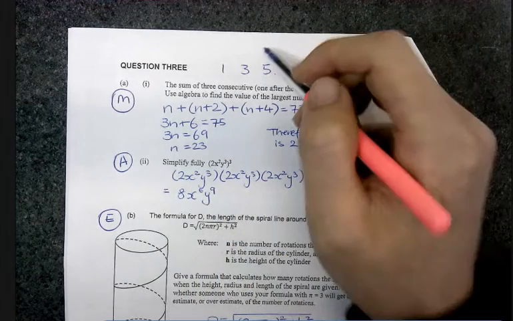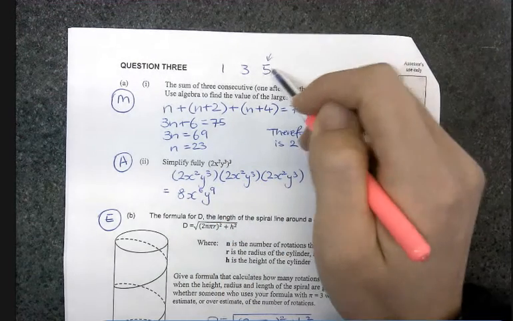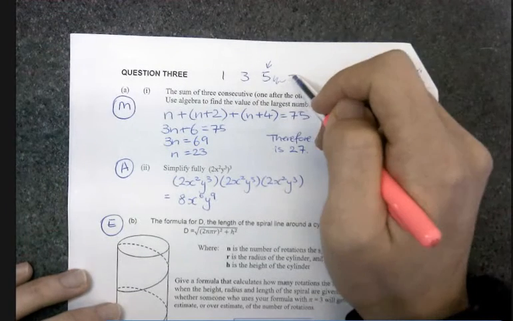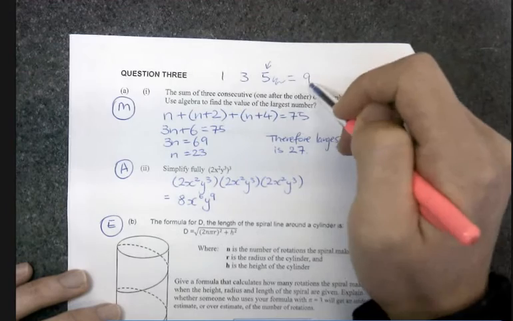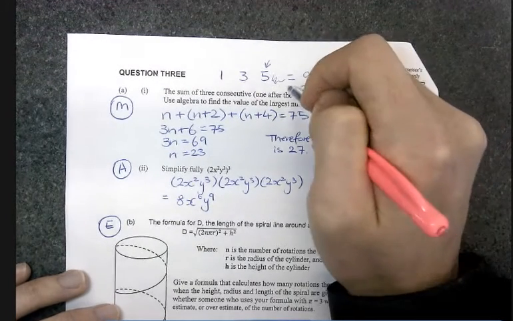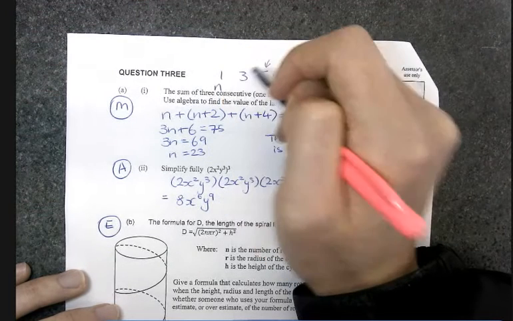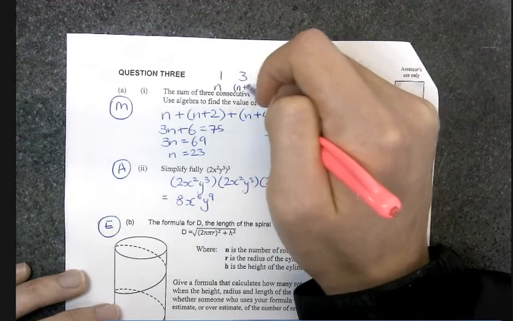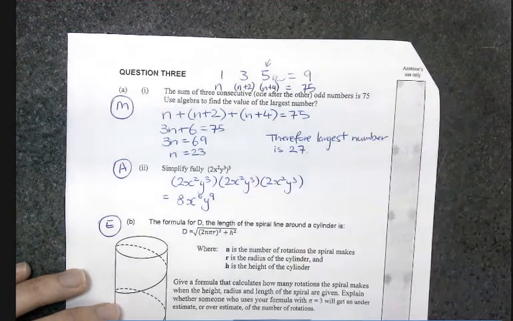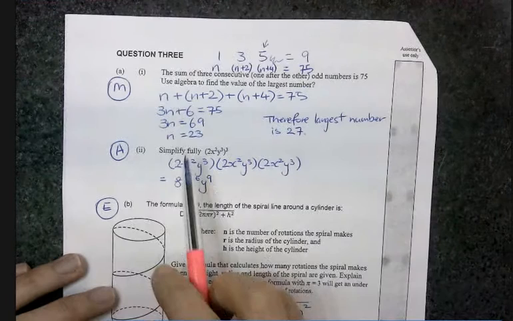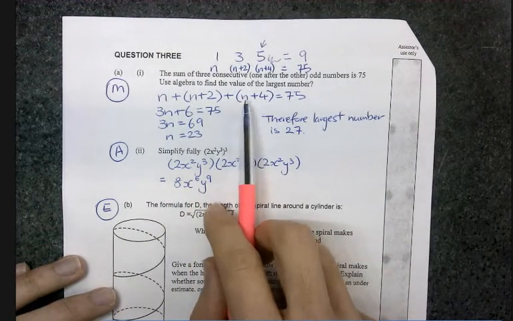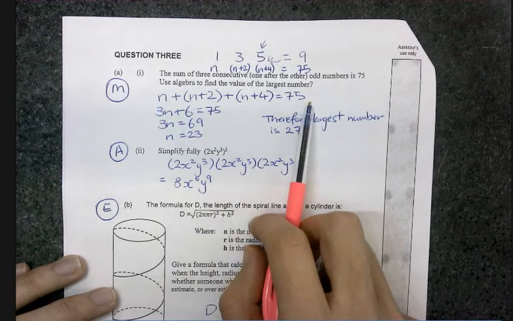So you want to get the largest number, and this isn't correct, what's up there, but that would equal 9. So we need to have that replaced by 75, and it's going to be n, and that's going to be n plus 2, and that's going to be n plus 4. And we need to work it out using that method up there. So my first step would be n plus n plus 2 plus n plus 4 equals 75.